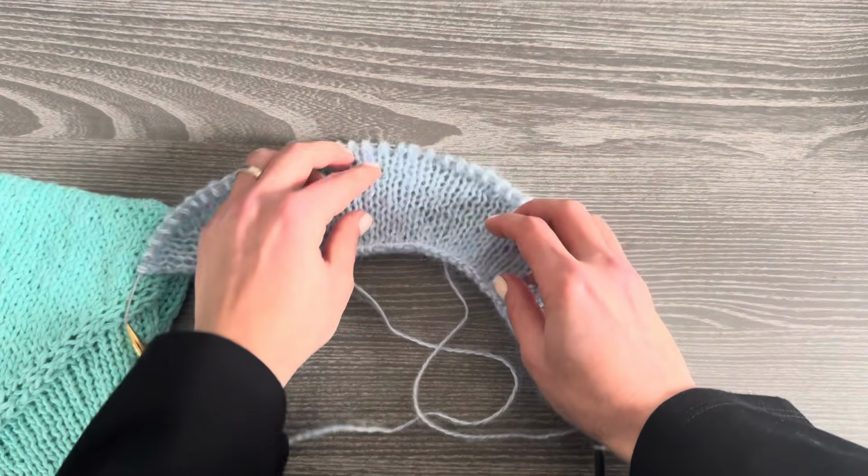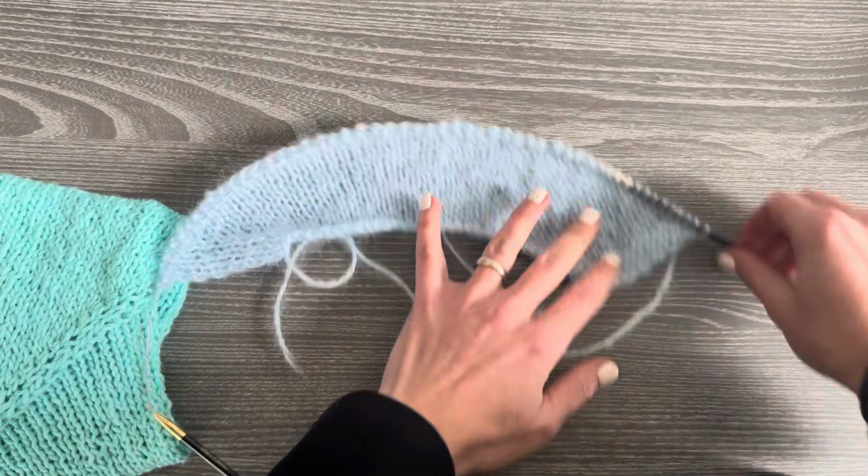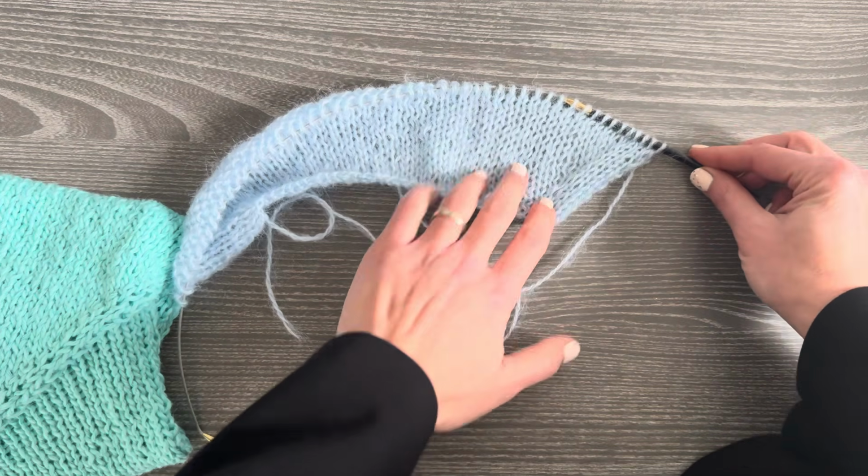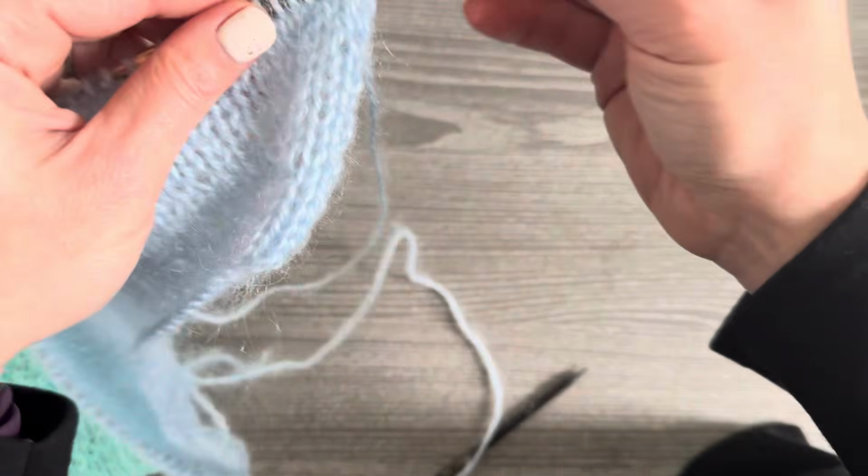I hope that this didn't make you ruin the sweater.